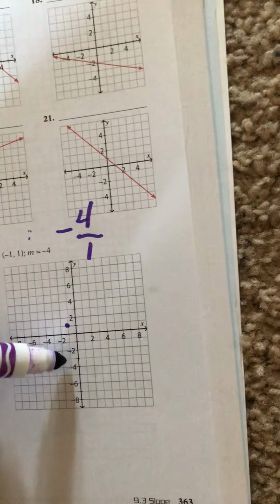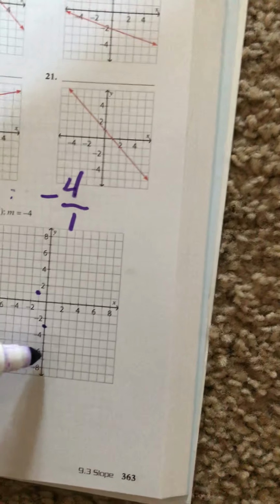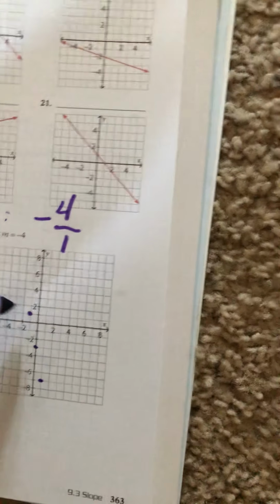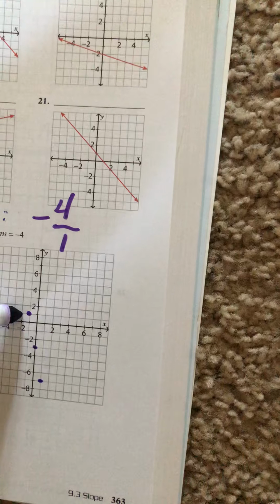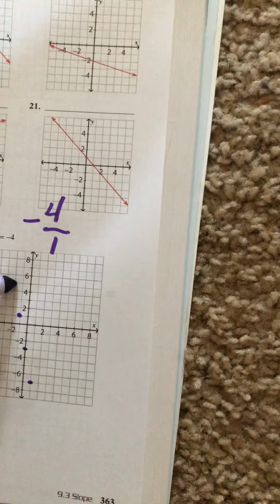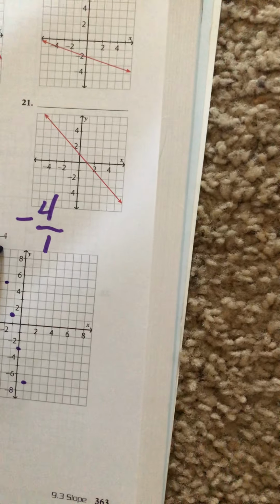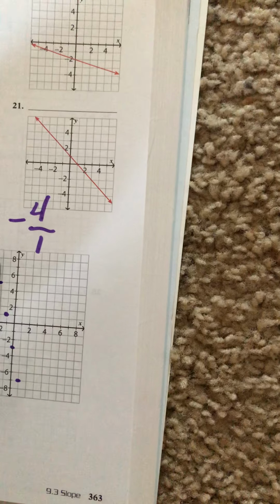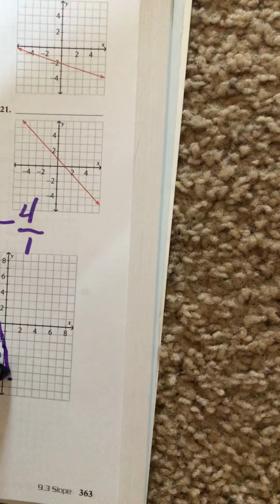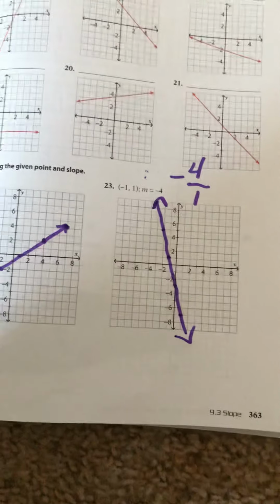So in this case, I go down 4. So 1, 2, 3, 4 over 1. On this side, I would then go over 1, up 4, 1, 2, 3, 4. And then carefully draw my line. This one's a very steep slope, to look just like that.